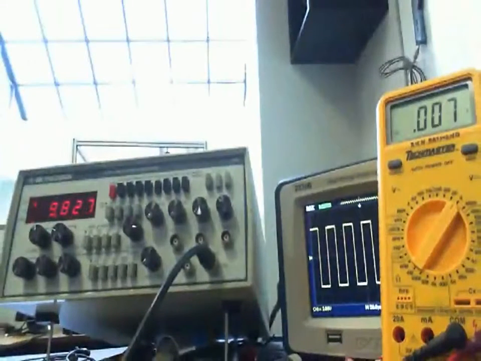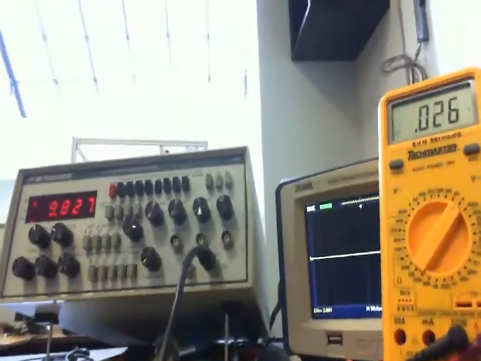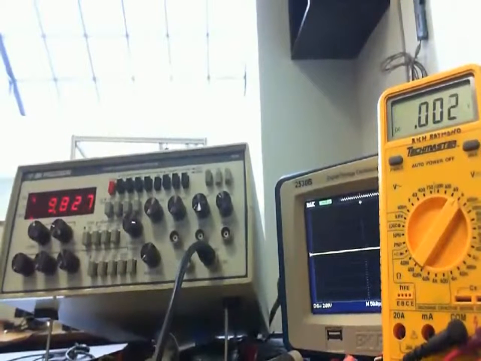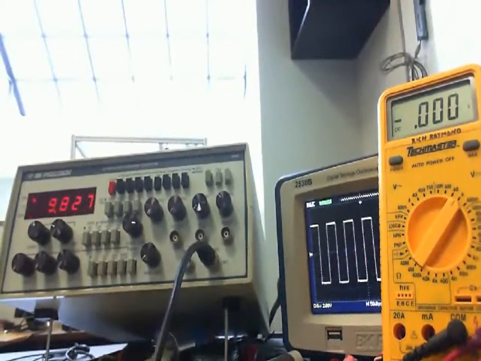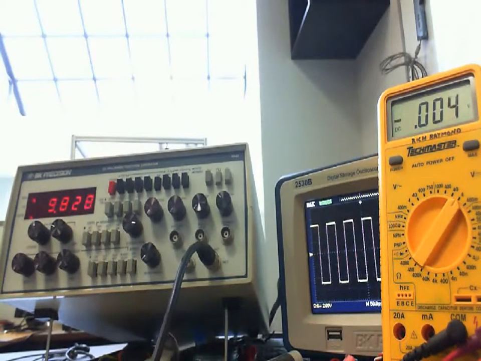Okay, and what we're going to do is we'll take our DC meter and we're going to hook it up to the output. So I could actually turn it down.